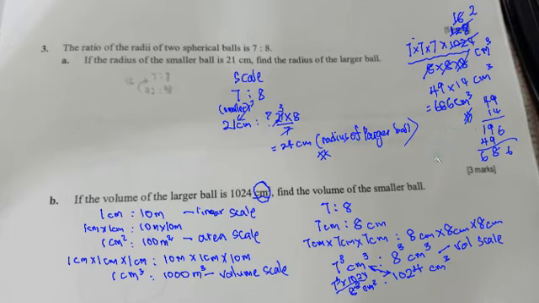This is quite important, in the sense that the teacher has shown you how to convert a linear scale to the area scale or to the volume scale. Once you have the volume scale, whatever is given in terms of volume, depending on whether it's on the larger side or the smaller side, you put it there. In this case, it's on the larger side, so we put 1024.